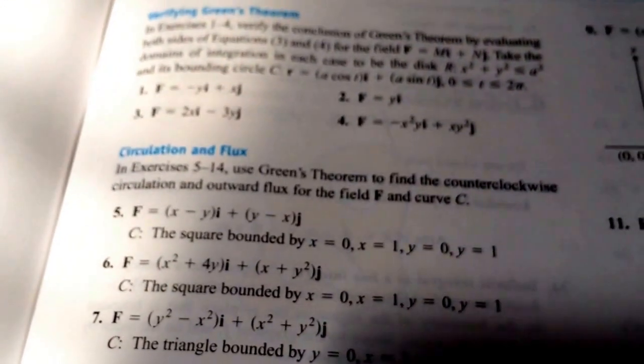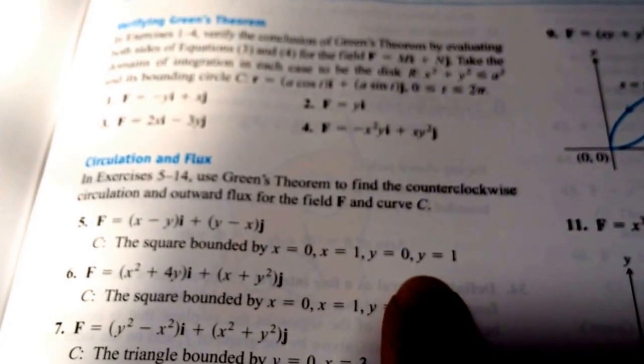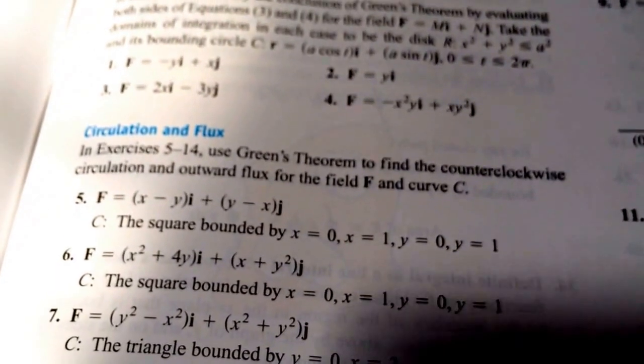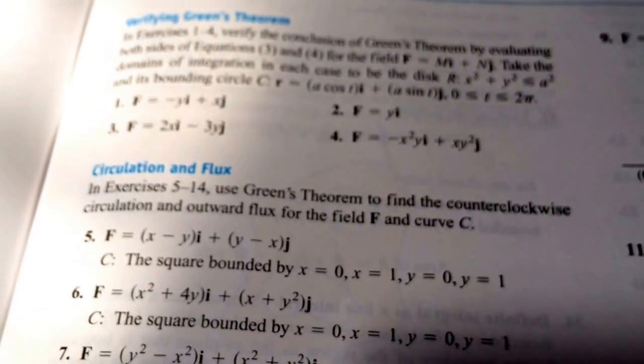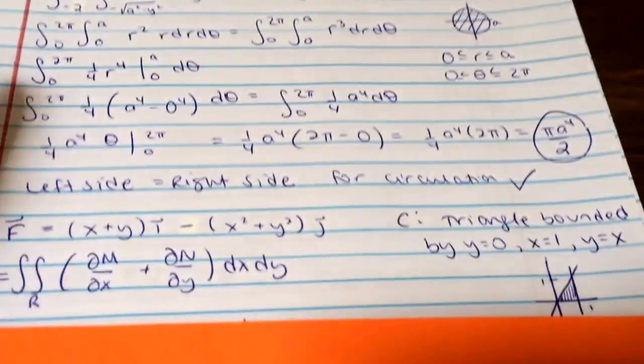But with Green's theorem, you can do just one, because instead of looking at it as the 4 different sides of the square, you can look at it as the one region that's enclosed by the square. So instead of having to do it as separate curves, you're doing it as a single region. So Green's theorem is fantastic. It's a huge time saver.